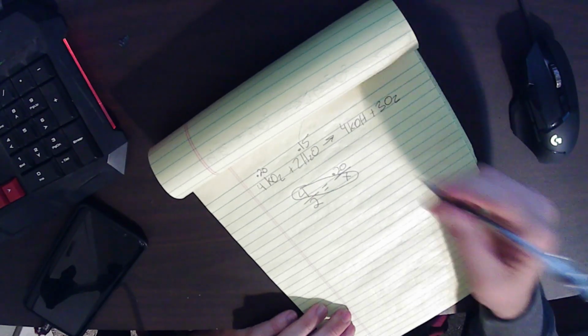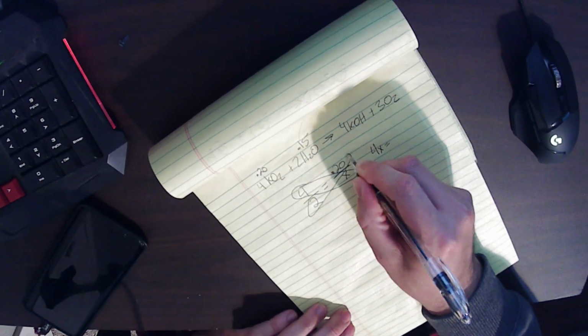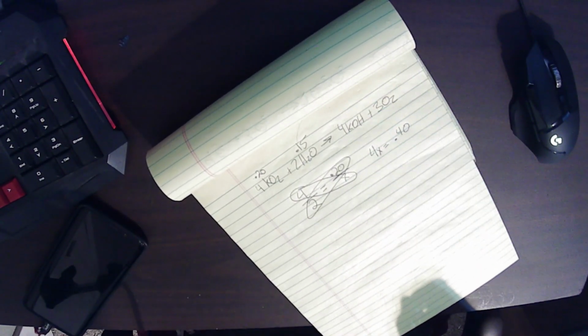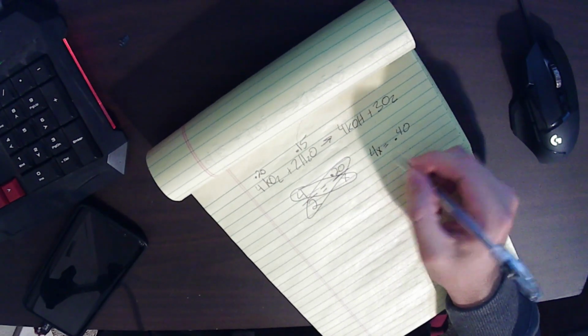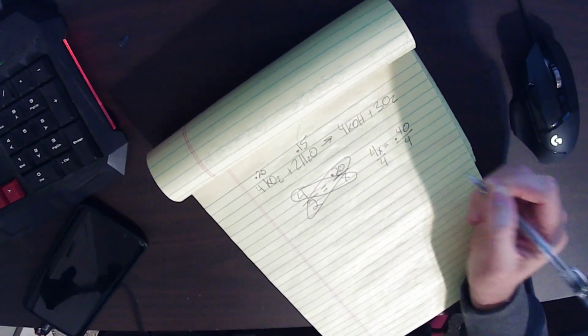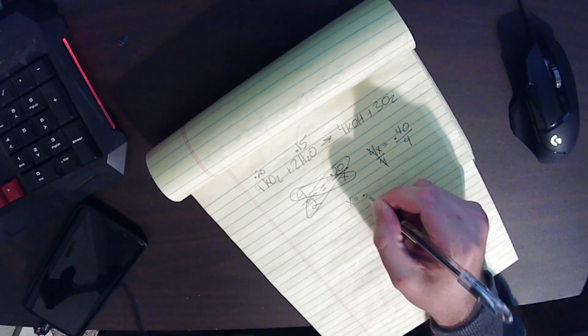So 4 times x is 4x, and 2 times 0.20 is 0.40. Then to get x by itself, we have to divide both sides by 4. So we come out with x is equal to 0.10.